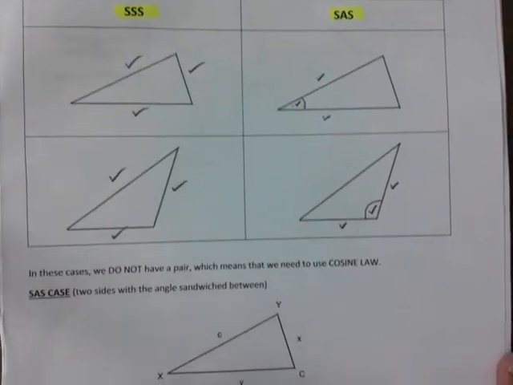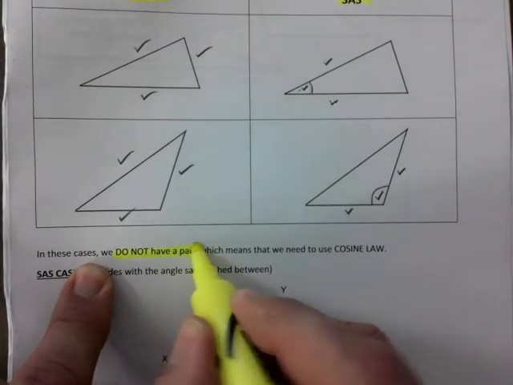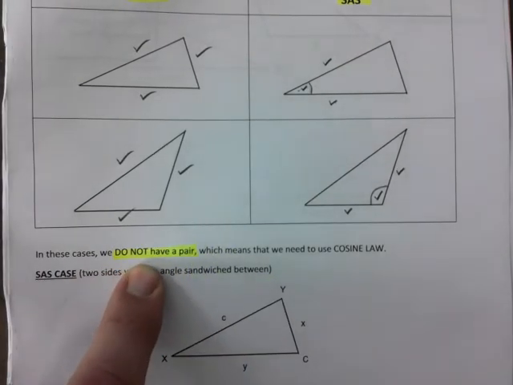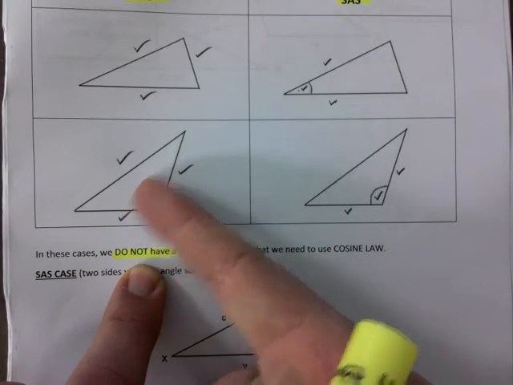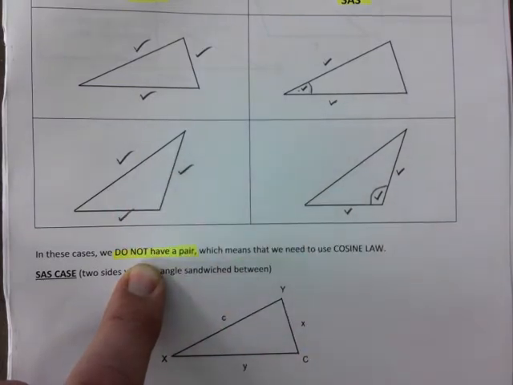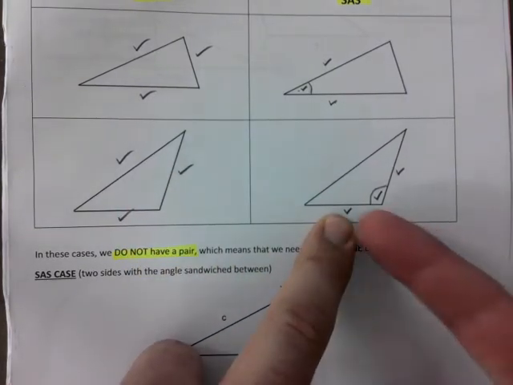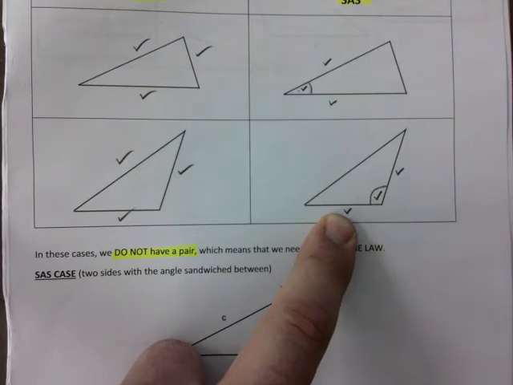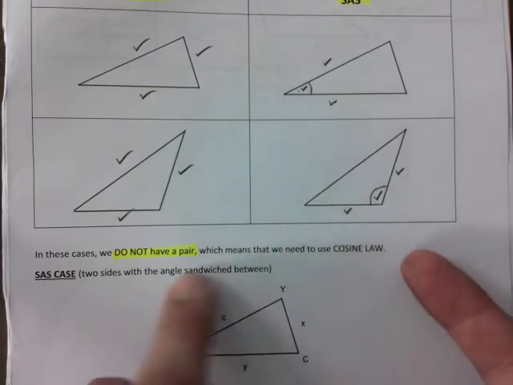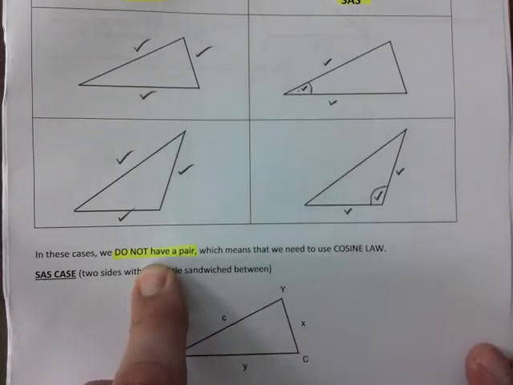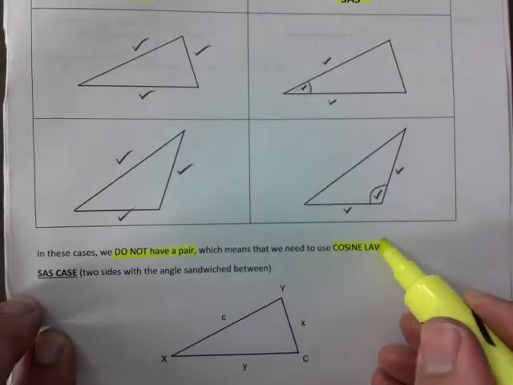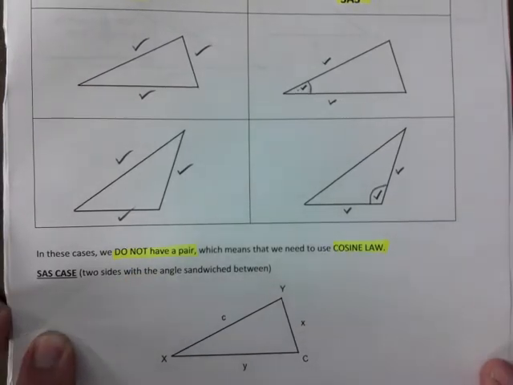No pair, okay? In these cases, you do not have a pair. There's nothing you can do with side, side, side. There's nothing you can do to get a pair. You don't even have an angle. And with this one, you can clearly tell that there's no side across the angle you know. So there is no pair. That's another way of thinking about it. So you need to use the cosine law in that case.